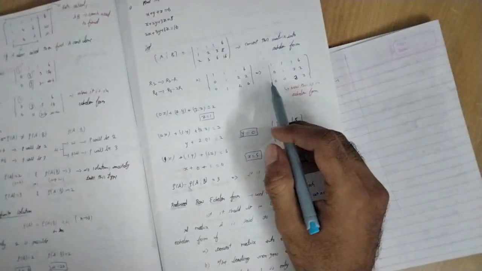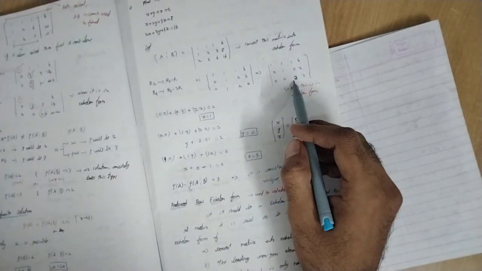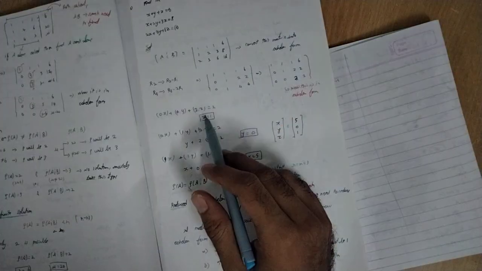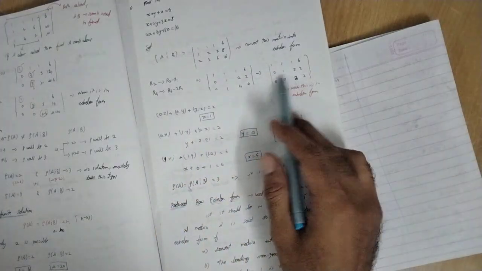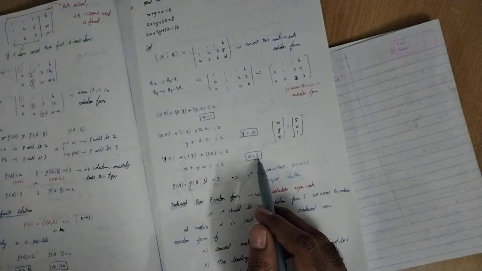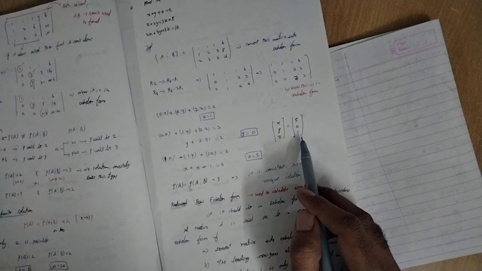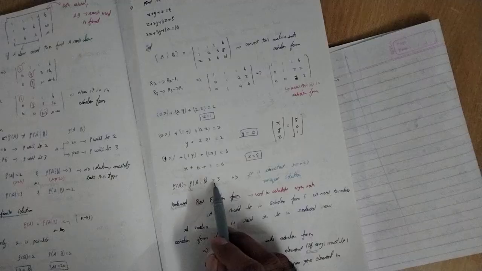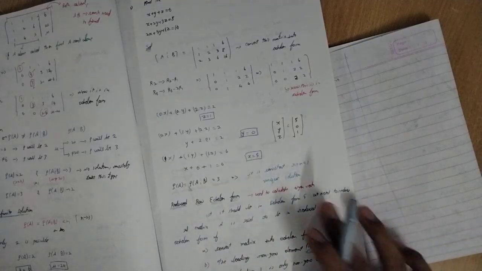So later on you can see 0 of x, 0 of y and 2 of z equal to 2. Okay, z equal to 1, and later on you just calculate this one and y will come y equal to 0, and later on above, x equal to 5. So x, y, z equal to 5, 0, 1. So rank of A equal to rank of A comma B is equal to 3, so consistent and unique solution.